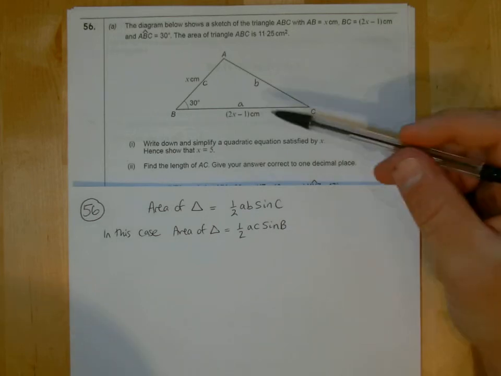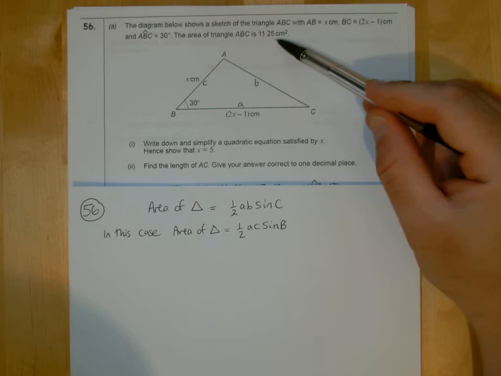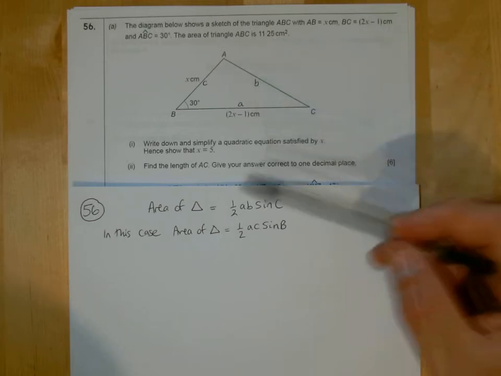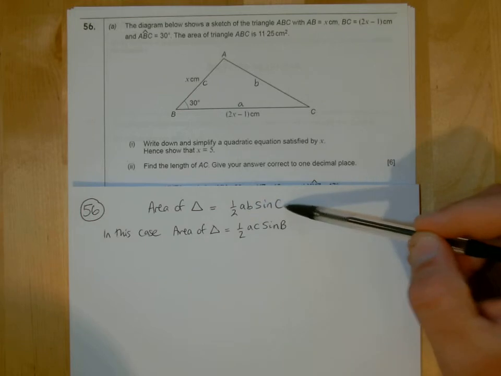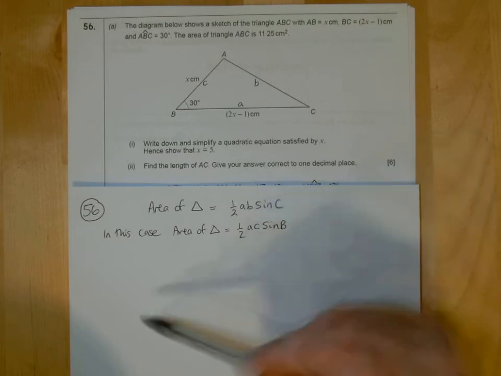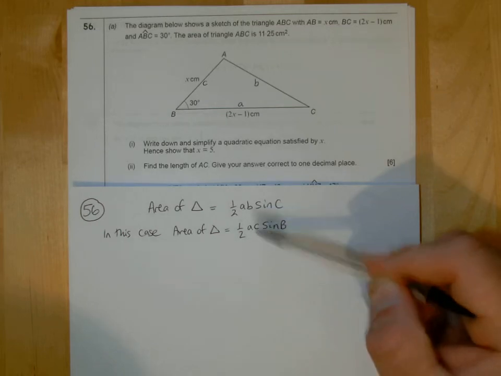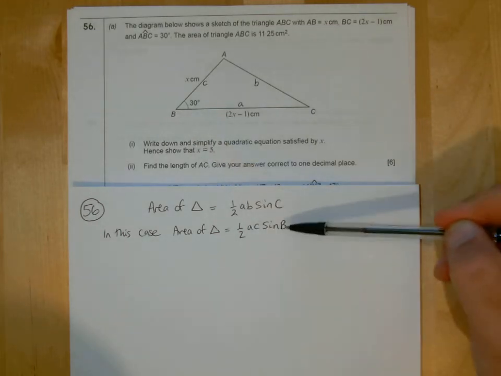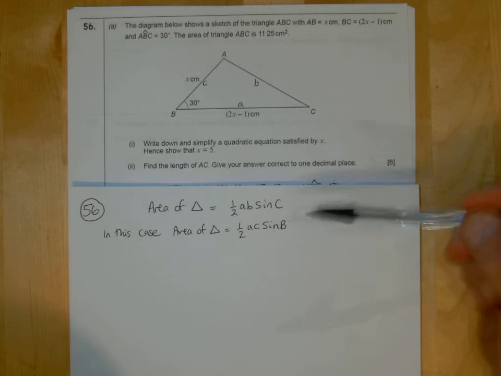Okay, so we're given here the area of the triangle ABC to be 11.25. Remember the area of a triangle formula is half ab sine C. Okay, so general rule. Now in this case, of course, we could rearrange the letters here, because they give you angle B, don't they? So I'll put angle B there, but then of course you change the C to a B here.